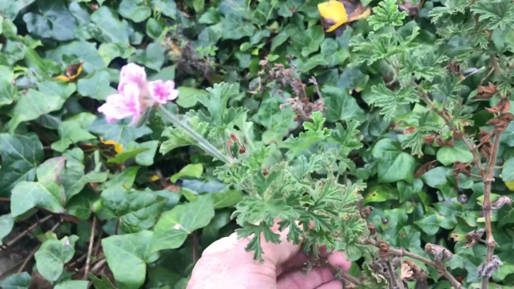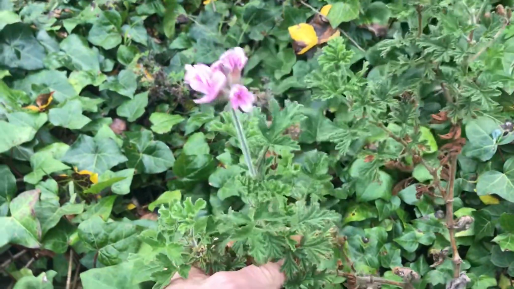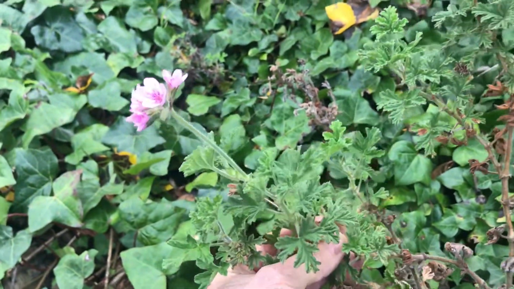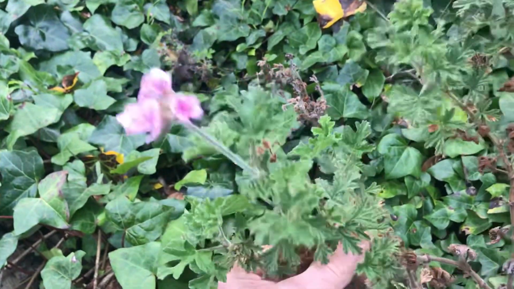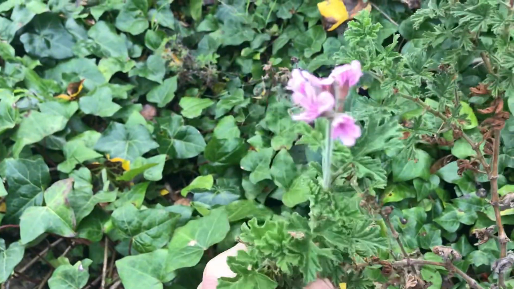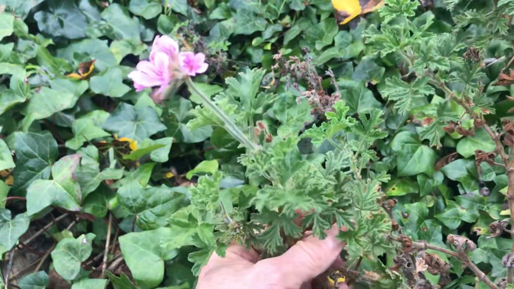And for the scented geraniums, there's lots of hybridization and selection that goes on, but the selections that we use in horticulture rely more on species plants.